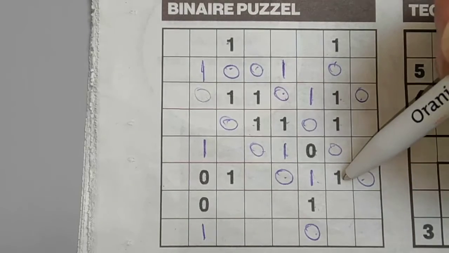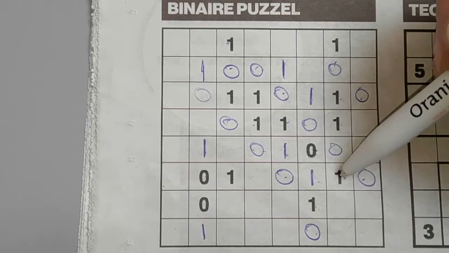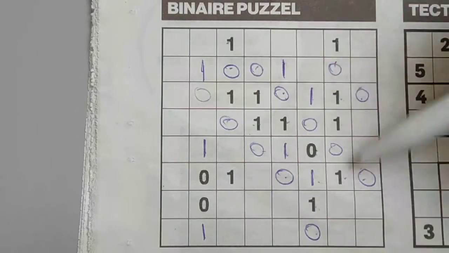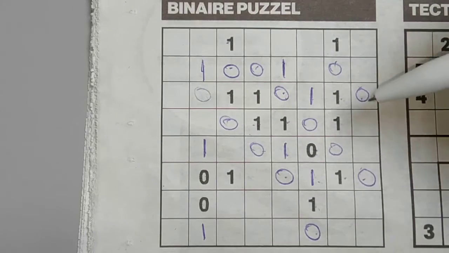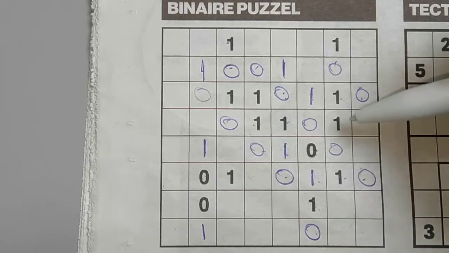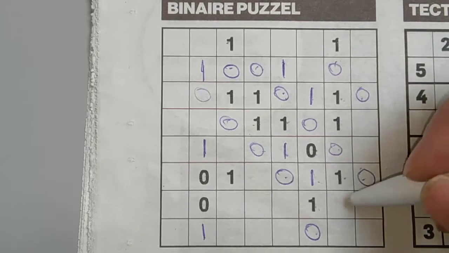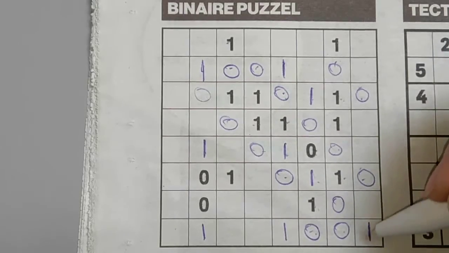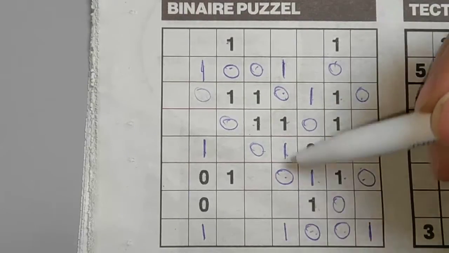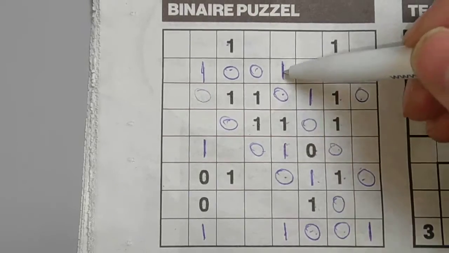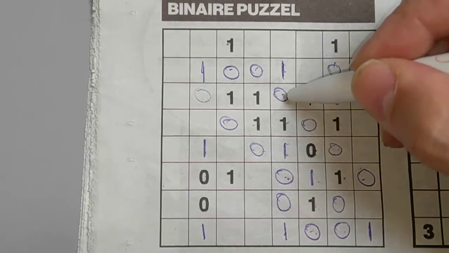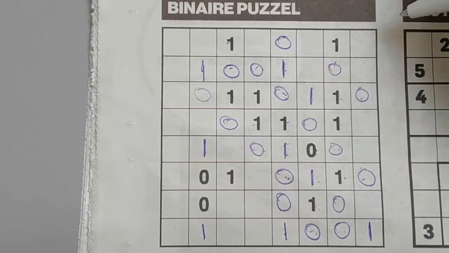1, 2, 3, 4 ones, so the rest are 0's. This is a binary puzzle with 8 by 8, so 4 ones and 4 0's. Double 0, here and 1, then 1. Let's count: 1, 2, 3, 4 ones, so the rest are 0's. 1, 2, 3, 4 0's.